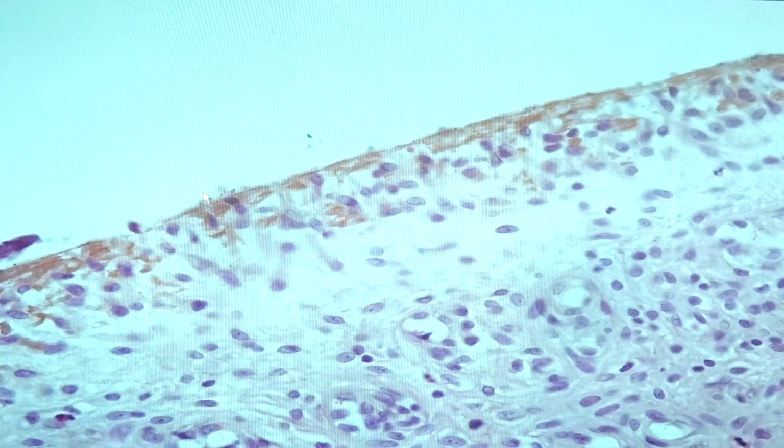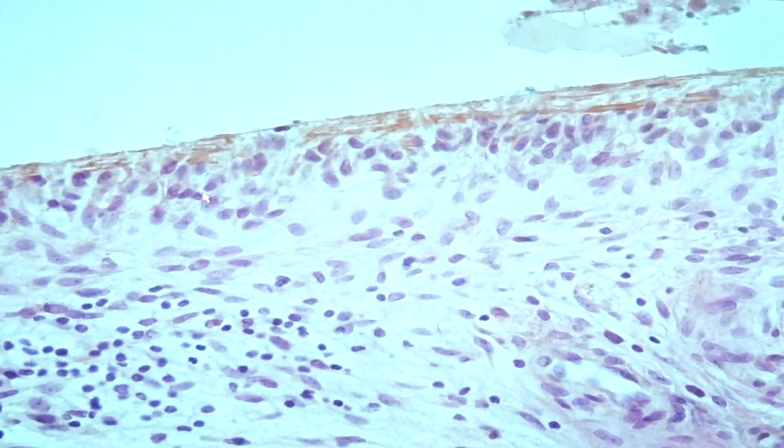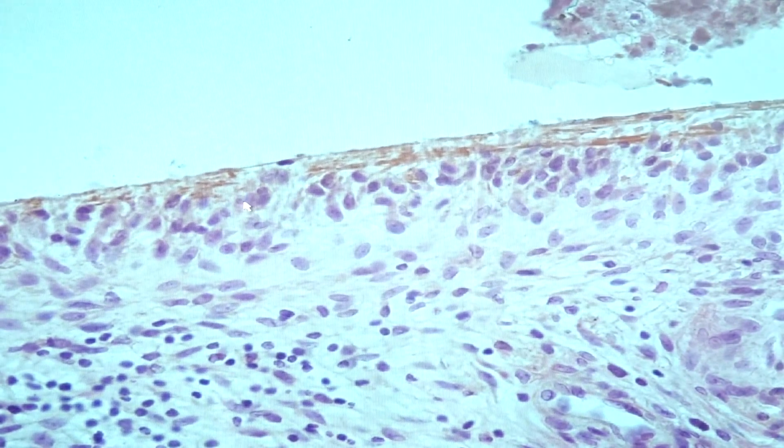Here, this would be the synovial area, this portion. So you can see the synovium. Usually the synovium is only a single layer. You can see the presence of the synovial cells, similar to the mesothelial cells. But in this case, you would see some synovial cells increased in number.